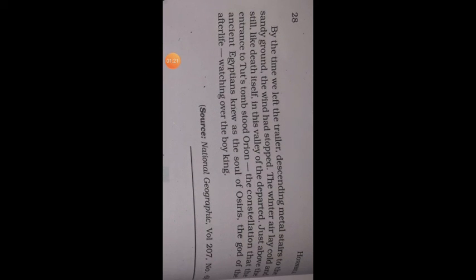So it was really believed that even after death there were those who were keeping watch over the people who were dead, over the mummies.